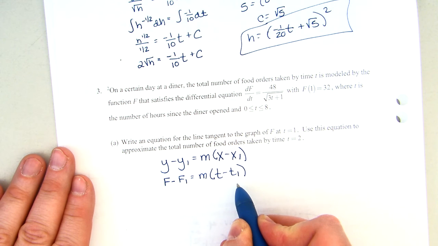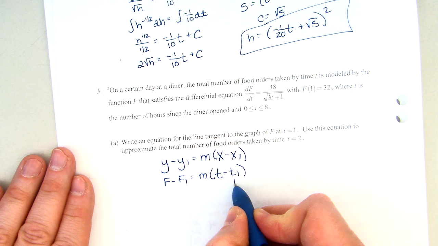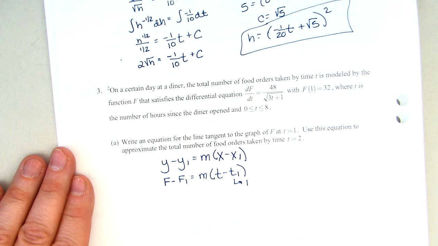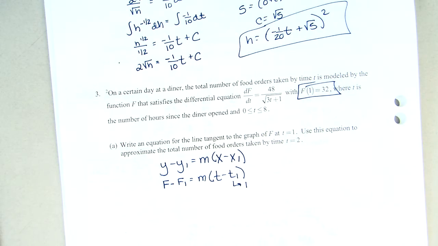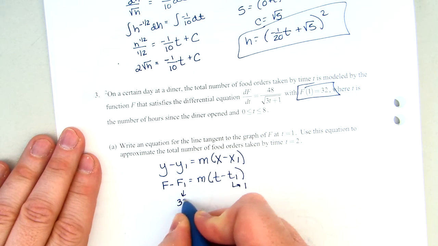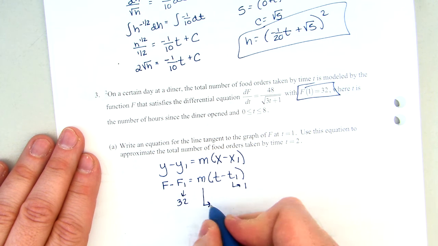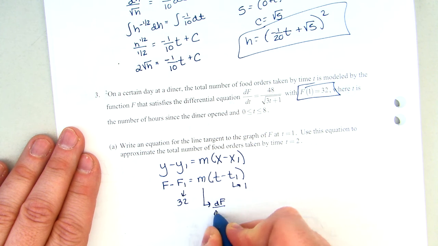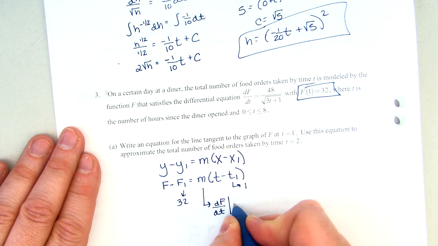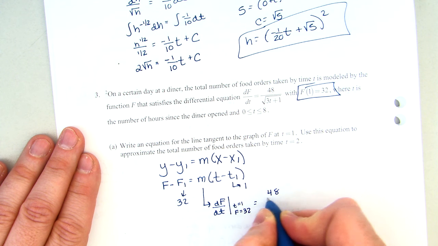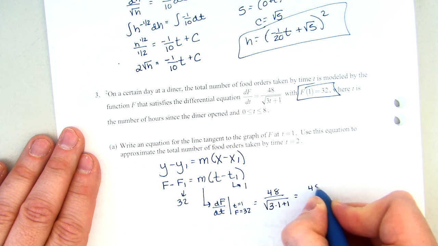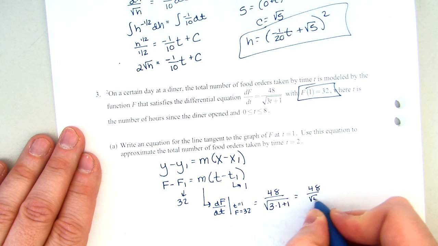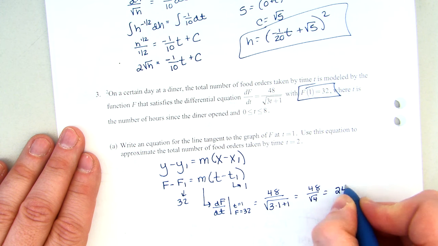Do you have t1? What is it? 1. Do you know f at t1? How did you know that? They told you. Do you see where I'm getting that from, Ferris? Then how am I going to get my m? Plug into your df/dt. You're going to plug in your t equals 1 and f equals 32, although I think the f's not going to matter. The t is the one that's going to matter there. So 48 over the square root of 3 times 1 plus 1. 48 over square root of 4, 48 over 2, maybe 24.